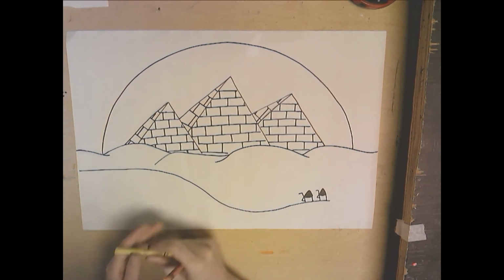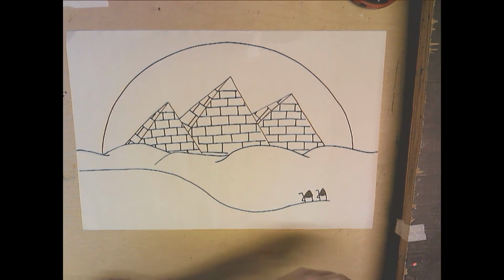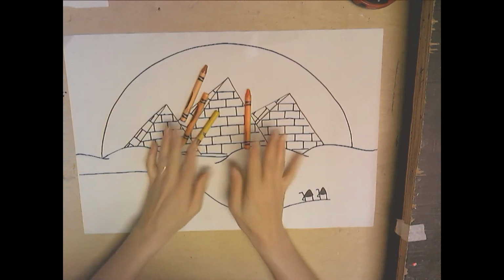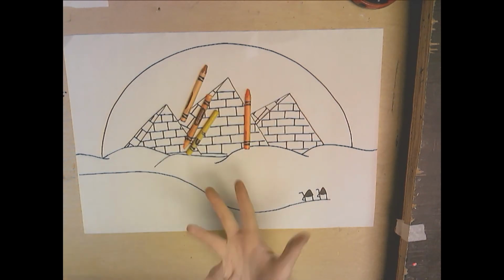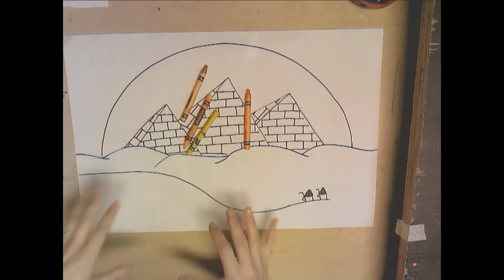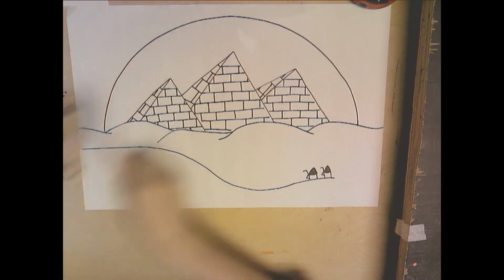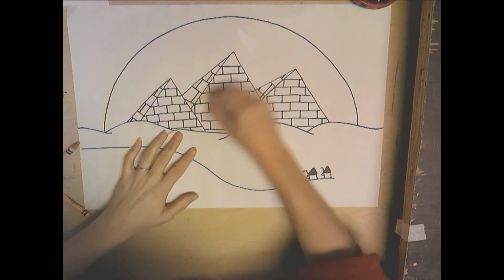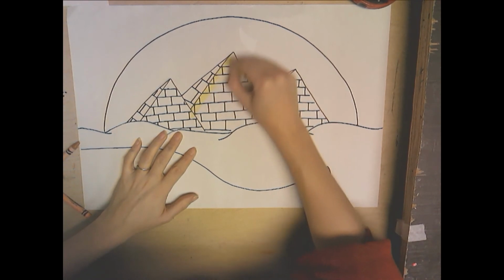Okay, so for the pyramids, they are kind of like the color of sand, but we have to make a difference here between the sand and the pyramids. They're slightly different. So I'm actually going to use a combination of colors here, and I'm going to pick all these warm colors, these oranges, these yellows, tans, maybe even some reds. And I am going to color this in. So I'm going to start here with the pyramids. I'm going to start with yellow, actually, and I am just going to color the front part of the triangles.